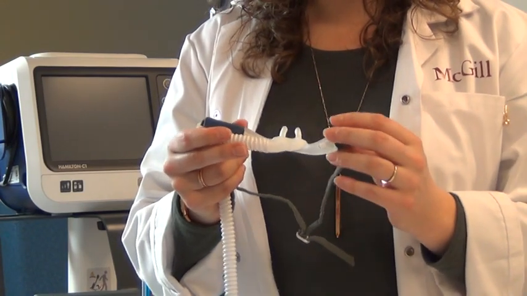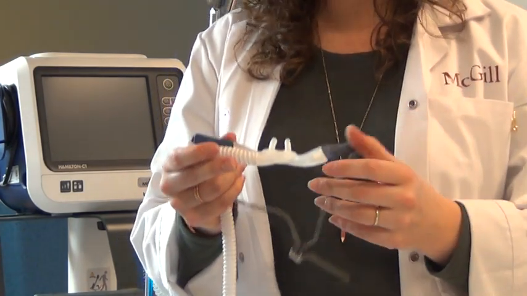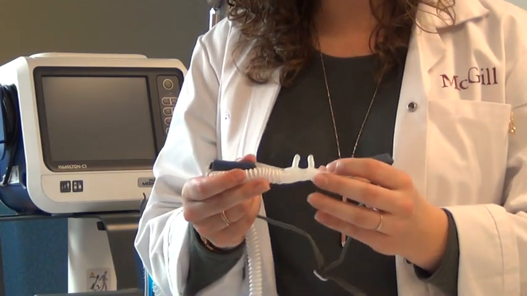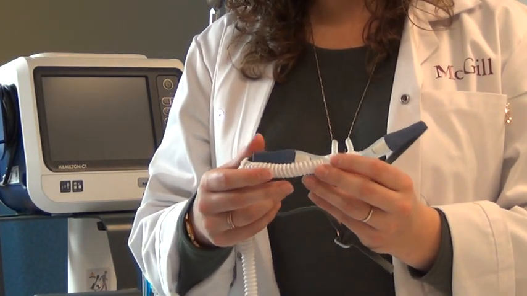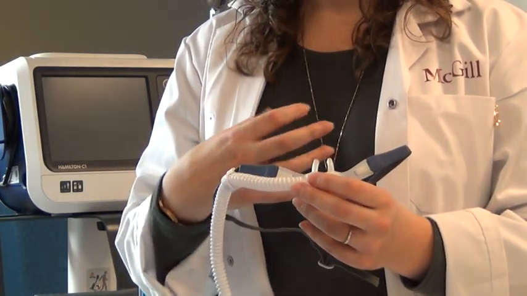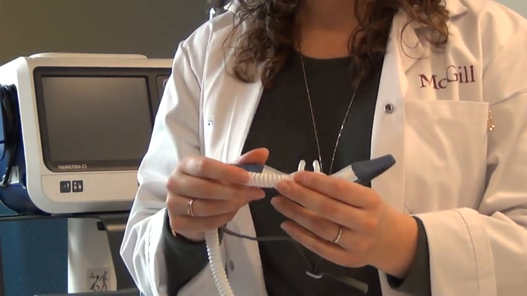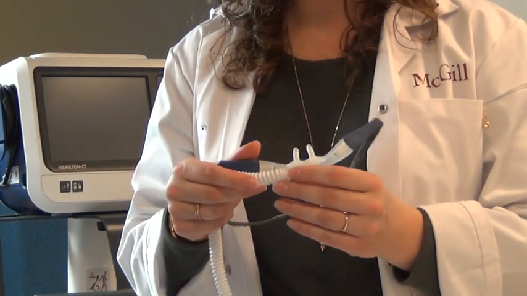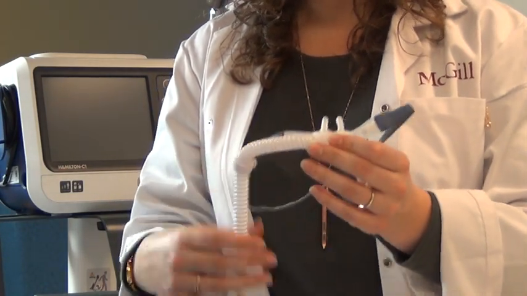So these are really for oxygen deprived patients that need high levels of oxygen. And having such a high flow of oxygen coming into their lungs actually provides them a certain amount of pressure to ensure that the airway is nice and open, similarly to a CPAP in a way.